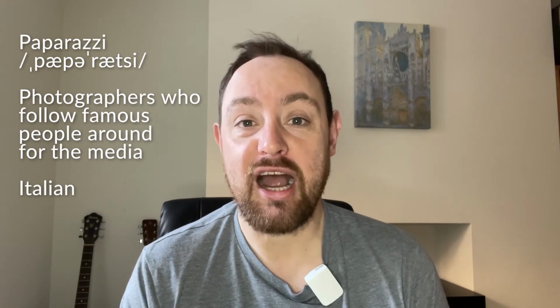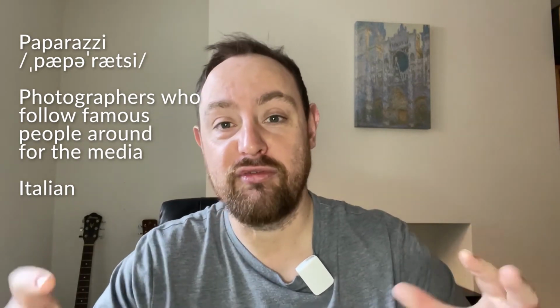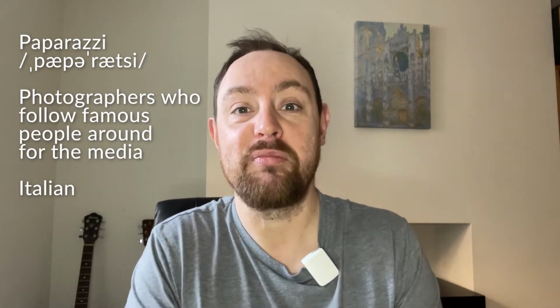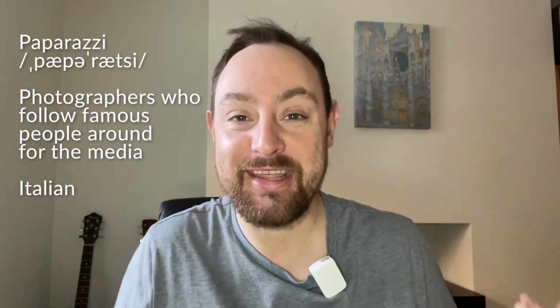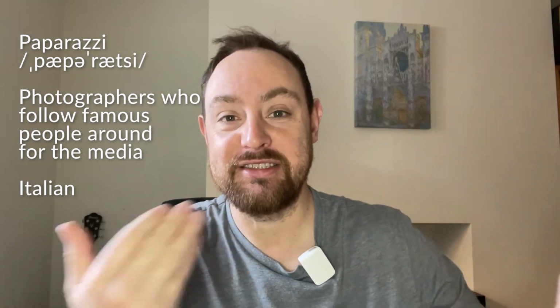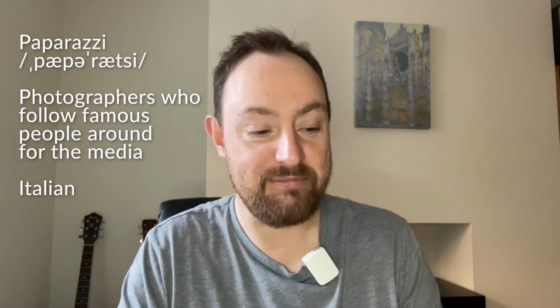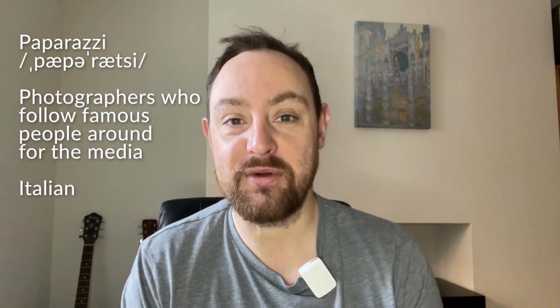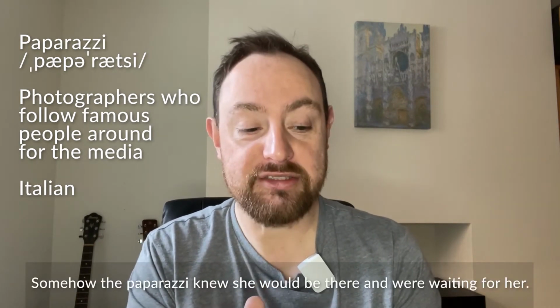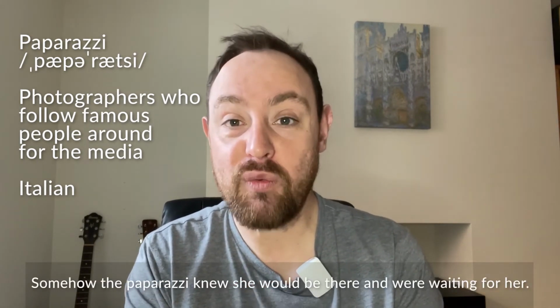And paparazzi are photographers who follow famous people around for the media so they can get a picture of them, maybe in an uncompromising situation, maybe doing something they shouldn't be doing, so that they can sell it to the press and make money. As I said already, this comes from Italian, and an example sentence could be, somehow the paparazzi knew she would be there and were waiting for her.